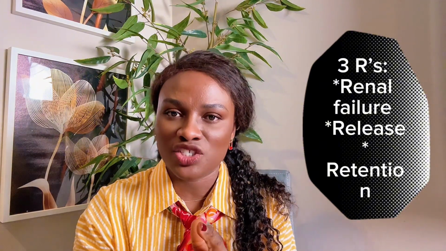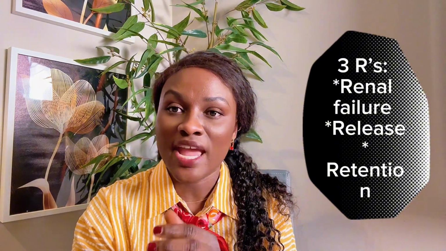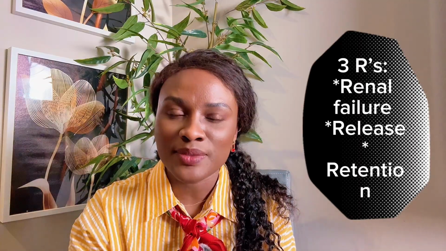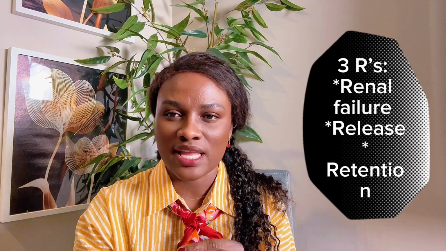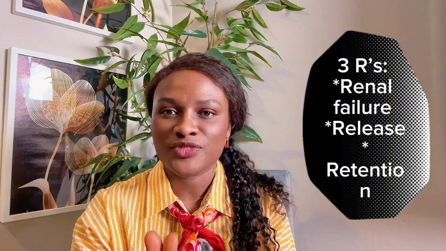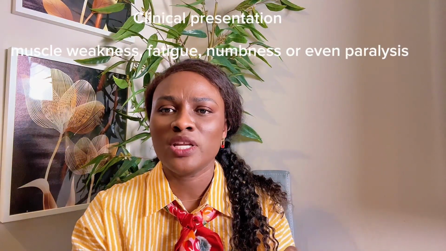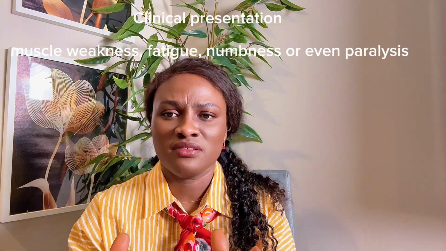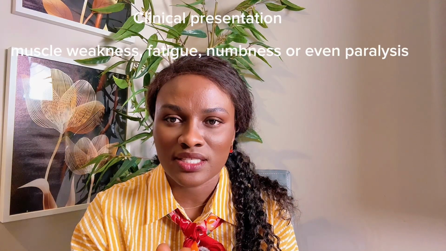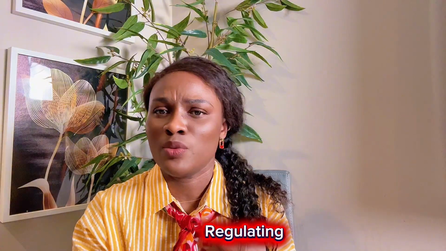And thirdly, we have retention from medication, such as your ACE inhibitors, your ARBs, and also your potassium sparing diuretics like your spironolactones. Okay, so these are the main causes of hyperkalemia. Now, what are some of the clinical presentations of hyperkalemia? What would the patient be telling you? Normally the patient will start complaining of muscle weakness, fatigue, numbness, or even paralysis. Okay, because potassium dysregulates the resting membrane potential, making the cells less excitable.